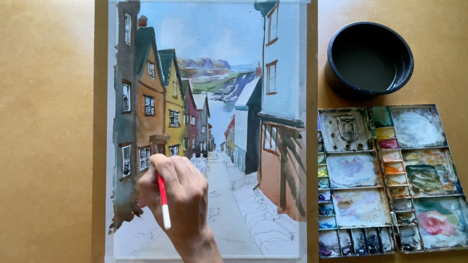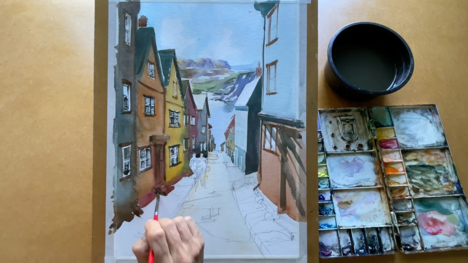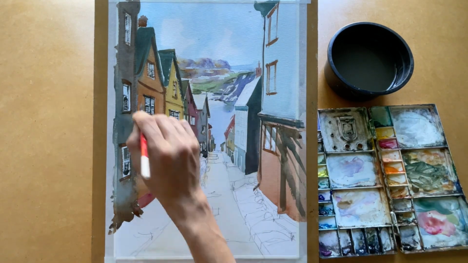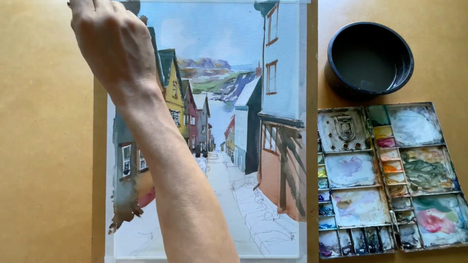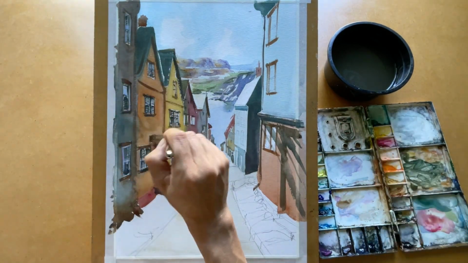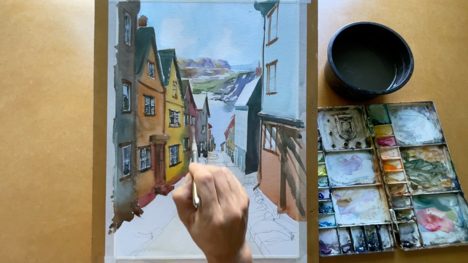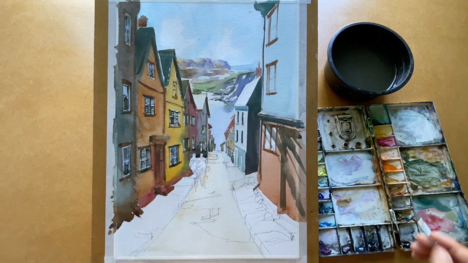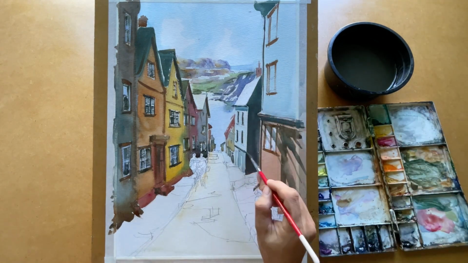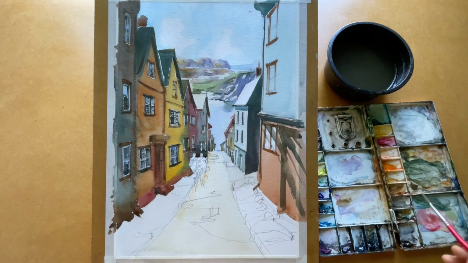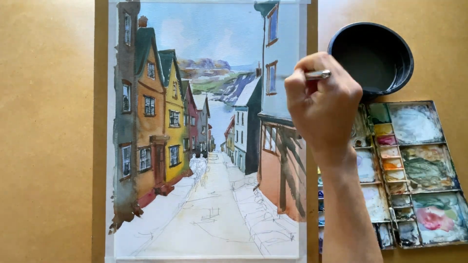You can apply the dry brush on the dry area. Don't put the dry brush on the wet area because it doesn't work. Put some more details on the windows.